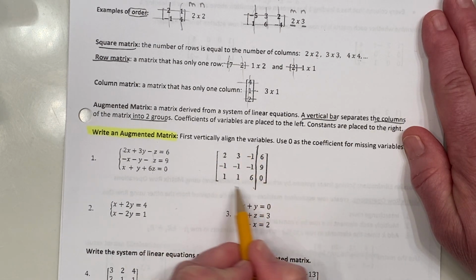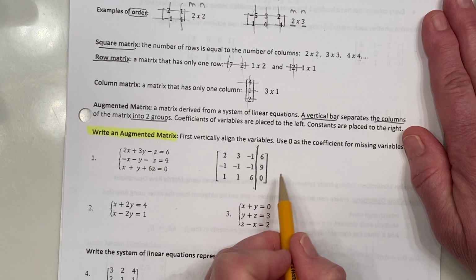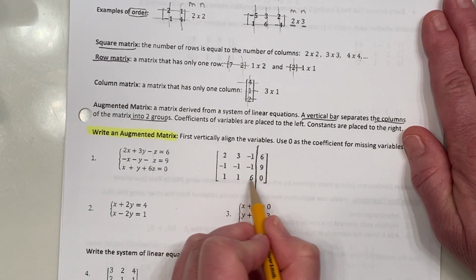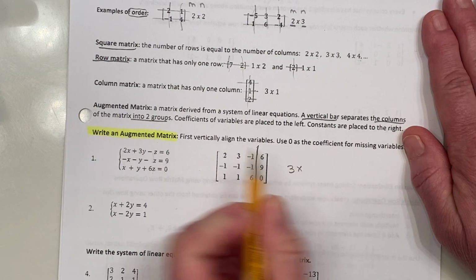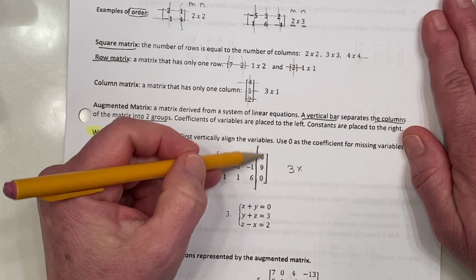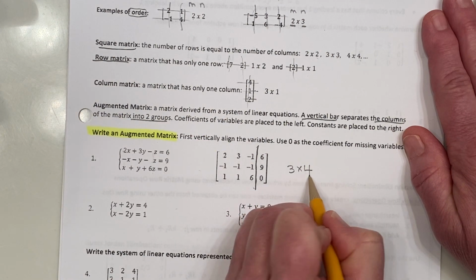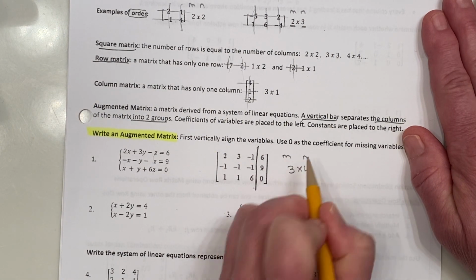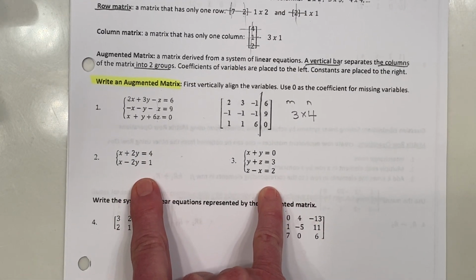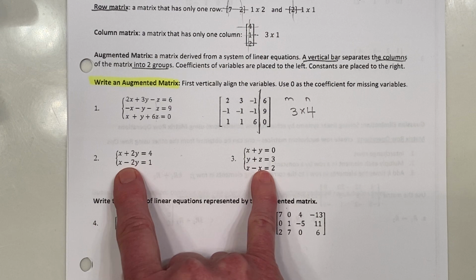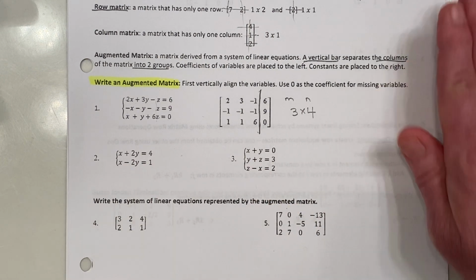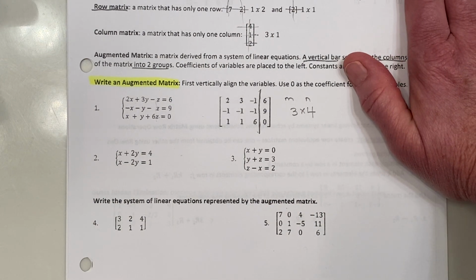All right, just kind of piggybacking on some previous information. If you were asked what is the order of this matrix, well, we have 1, 2, 3 rows. And how many columns? 1, 2, 3, 4. So the order of this matrix would be 3 by 4. All right, here are two examples right here. If you want to stop the video and attempt to write the augmented matrix for each of these and then come back and see how you did, that might be a good idea.